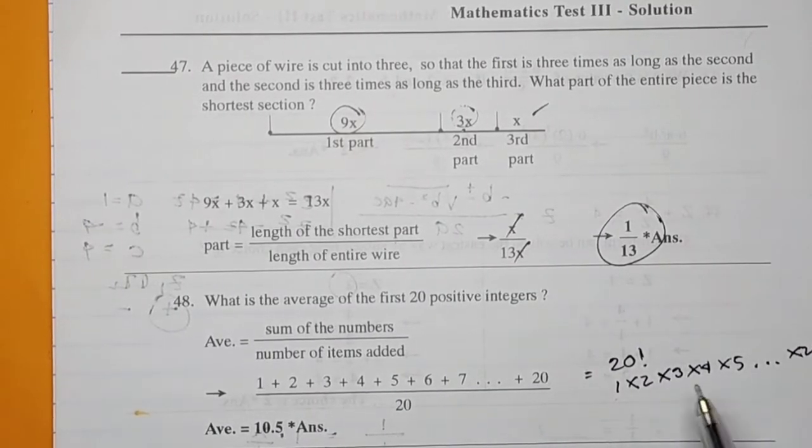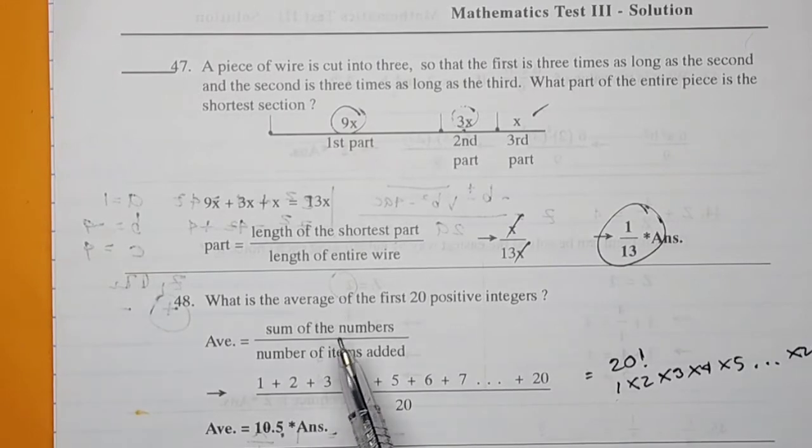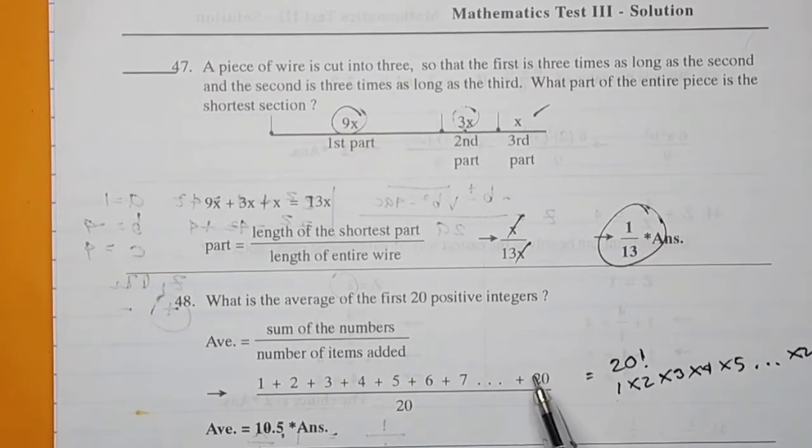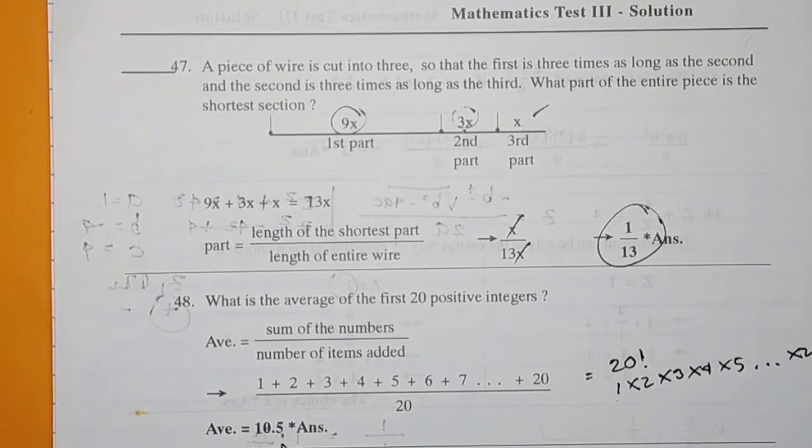No, this is not 20 factorial. Okay, the sum, because we are talking here about the sum of the numbers. So 1 plus 2 plus 3 plus 4 plus 5. So you add this till 20, then divided by the total numbers. Okay, so the result is 10.5.